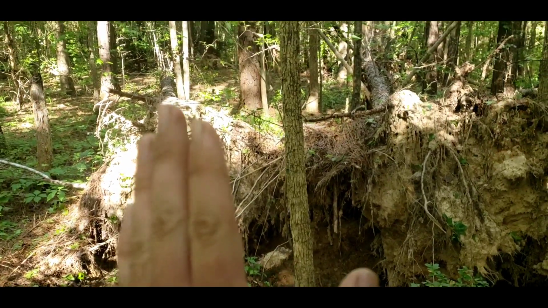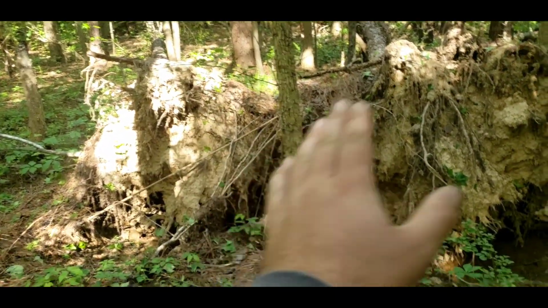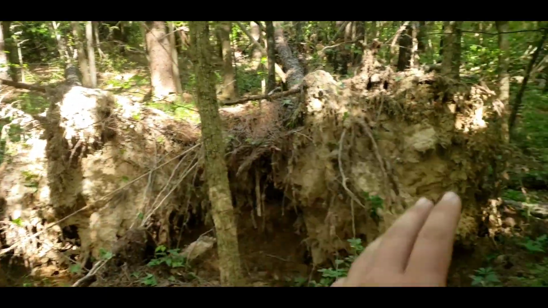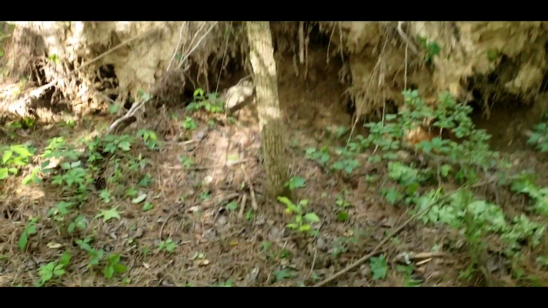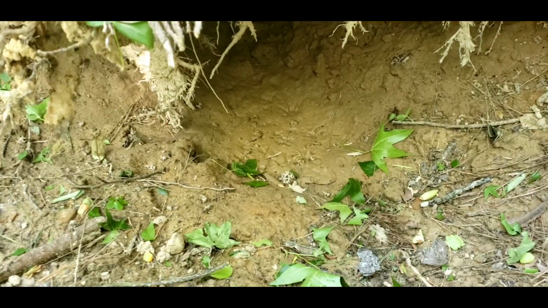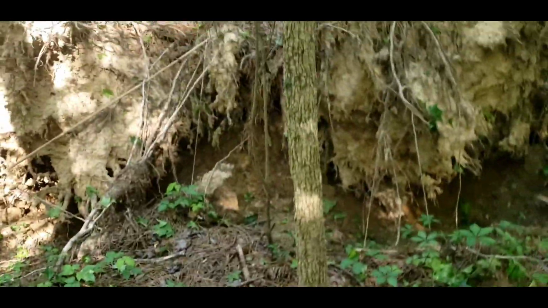As you can see, the wind was blowing from behind me, laid these trees over, and now we have two future pillows and two future cradles here. And the water has just dried up, but it was holding a good bit of water down below the root ball.